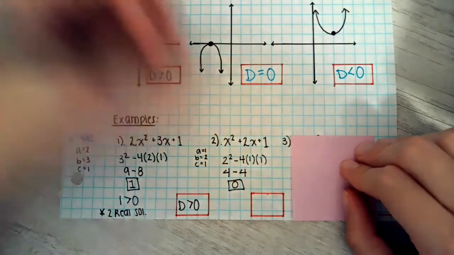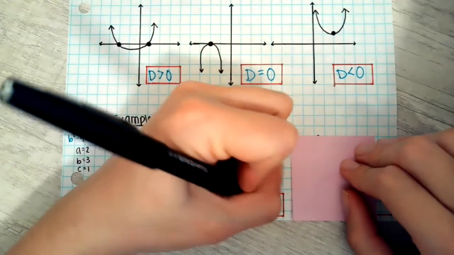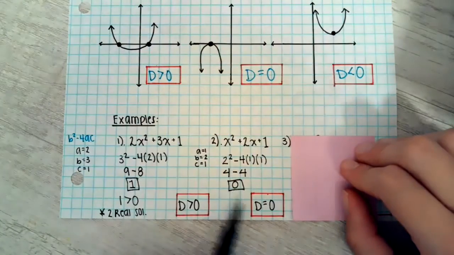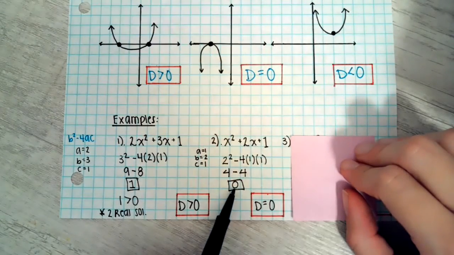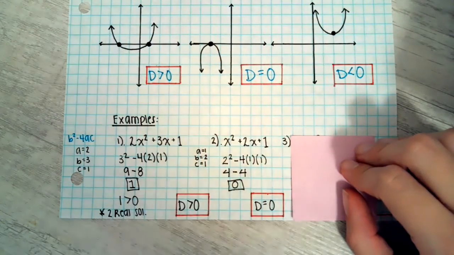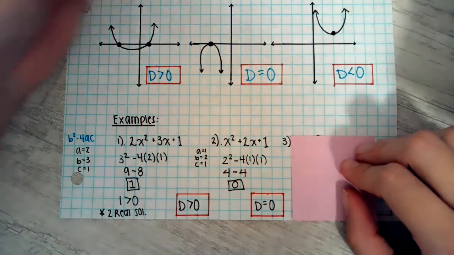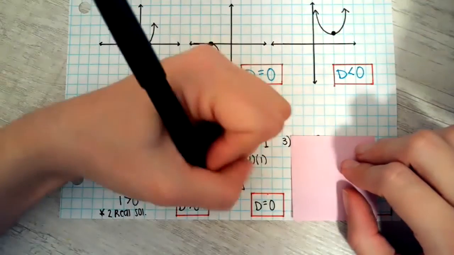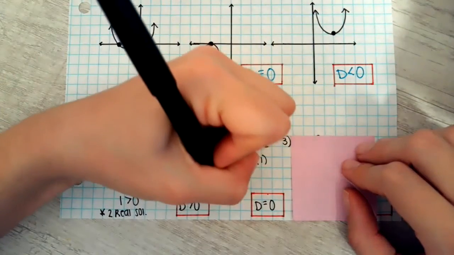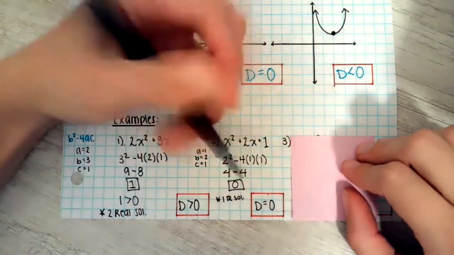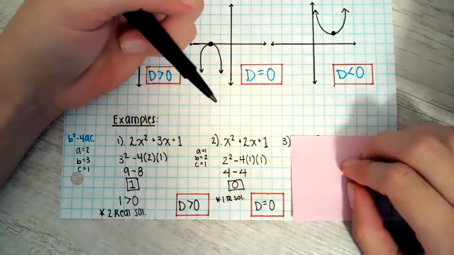This means our discriminant equals 0. This only happens, D equals 0, only if you get a 0 for your discriminant. If it's 1/2, that is still greater than 0. If it is negative 1/2, it is still less than 0. So this means we have one real solution, and that R just means real.